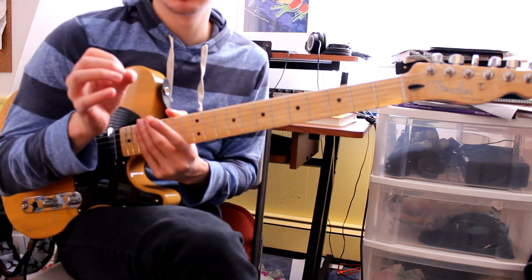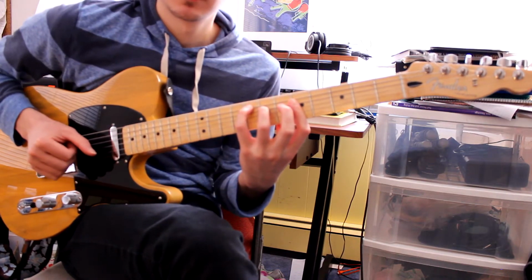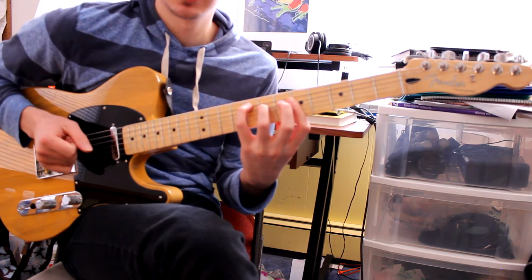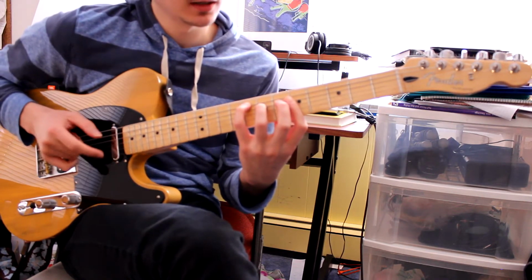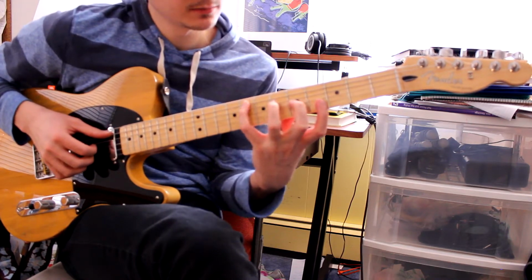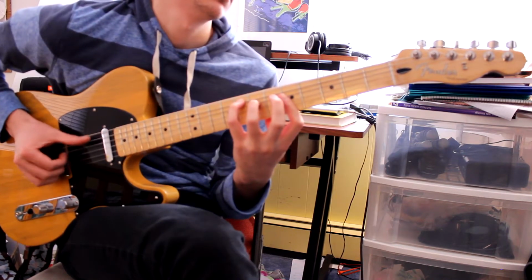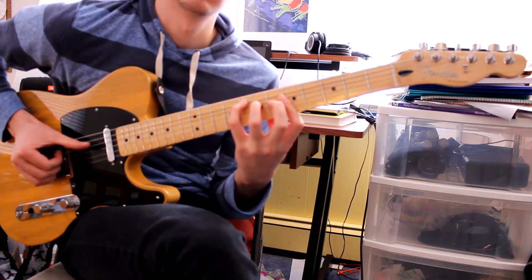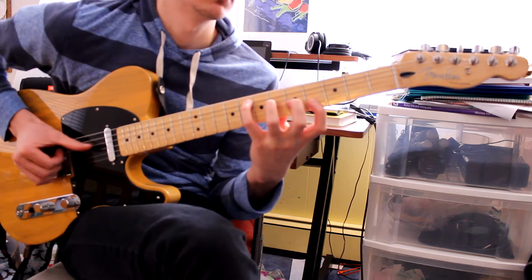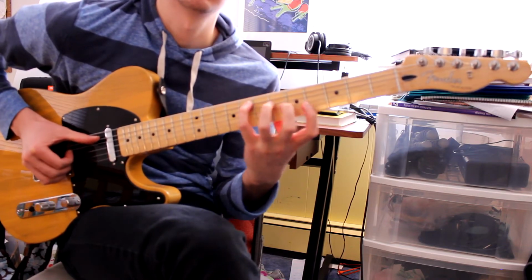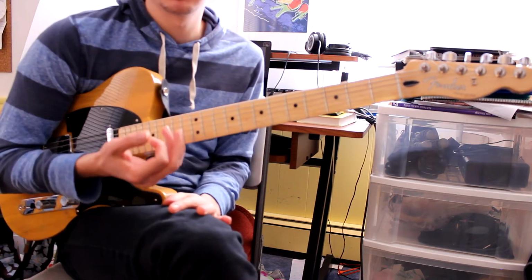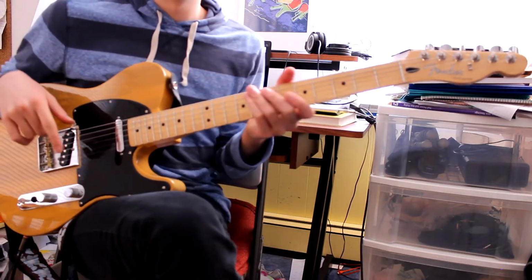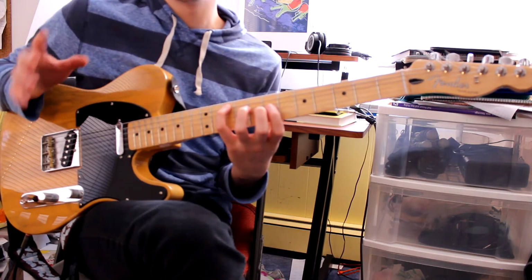Let's compare these a different way. Again, we're going to be leaving the key of C major. So this is F major 7, right? This is F minor 7. Right? So that's the difference between a major chord and a minor chord. Moving on to the next chord in the C major scale, we have G dominant 7.